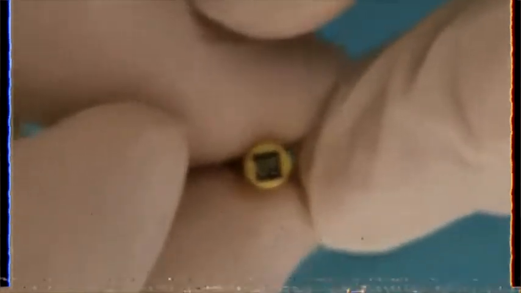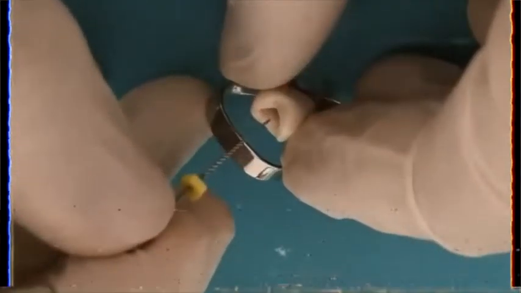Reaching now to our master apical file, which is size 50. We will now do the final circumferential filing, final tapering of the canal, and also check for the apical constriction.